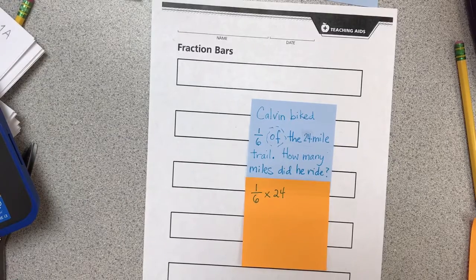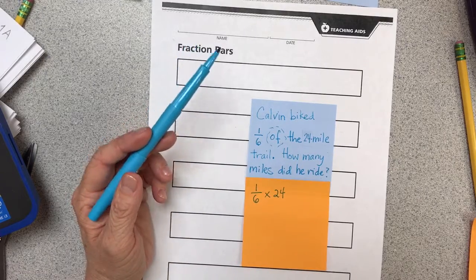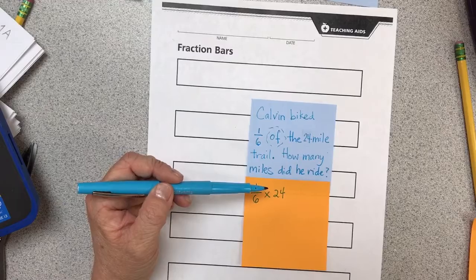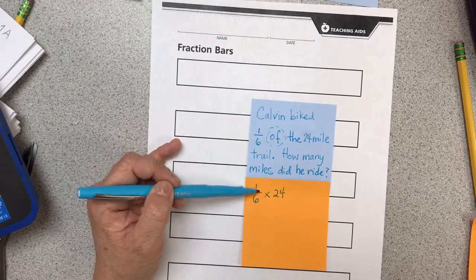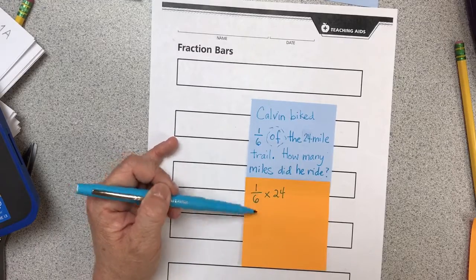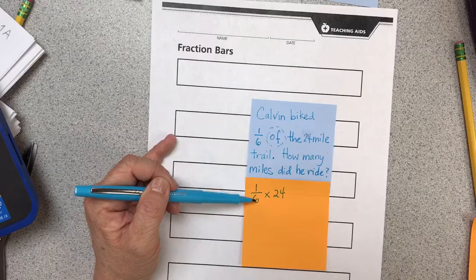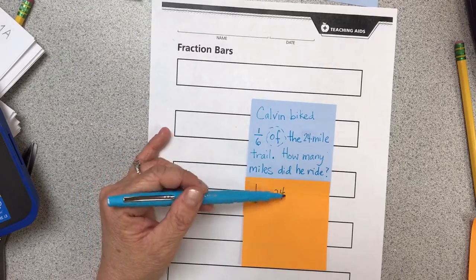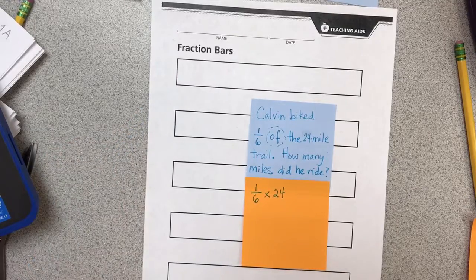Is it going to be more or less than 12? And 12 is half of 24, right? So is 1/6 more or less than 1/2? It's smaller. That's right. So our answer is going to be smaller than 12. That's just good to think about.